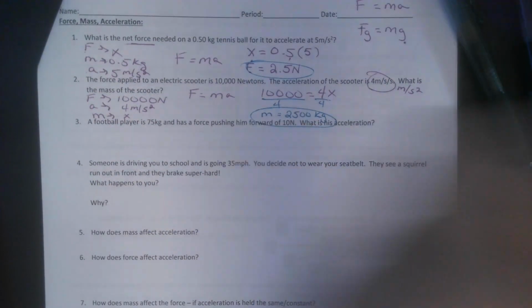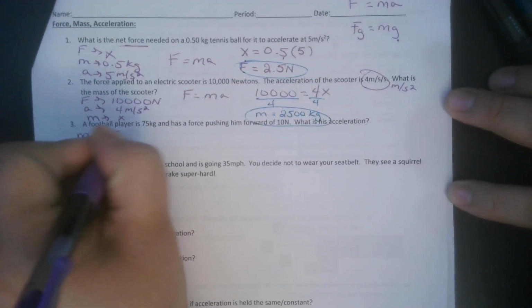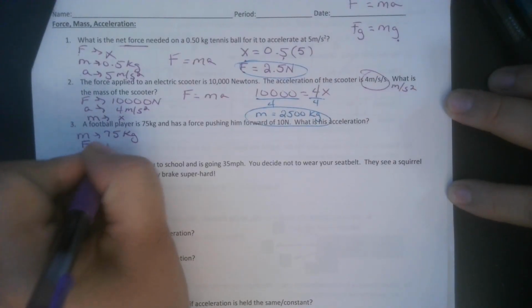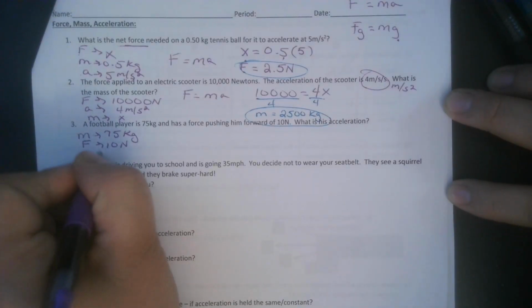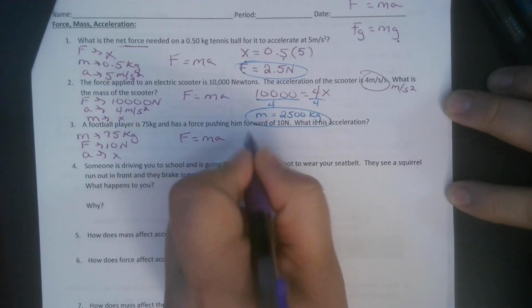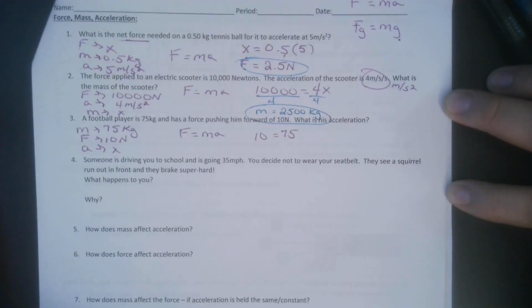Now we have a football player with a mass of 75 kilograms. If the force is 10 newtons of somebody pushing him, what is the acceleration of the football player? F equals ma. Force is 10 newtons. Mass is 75.